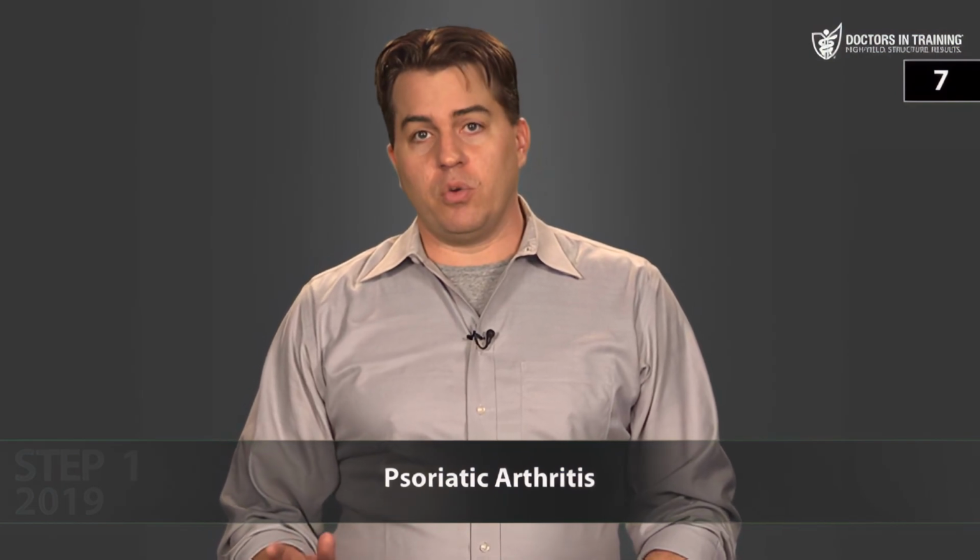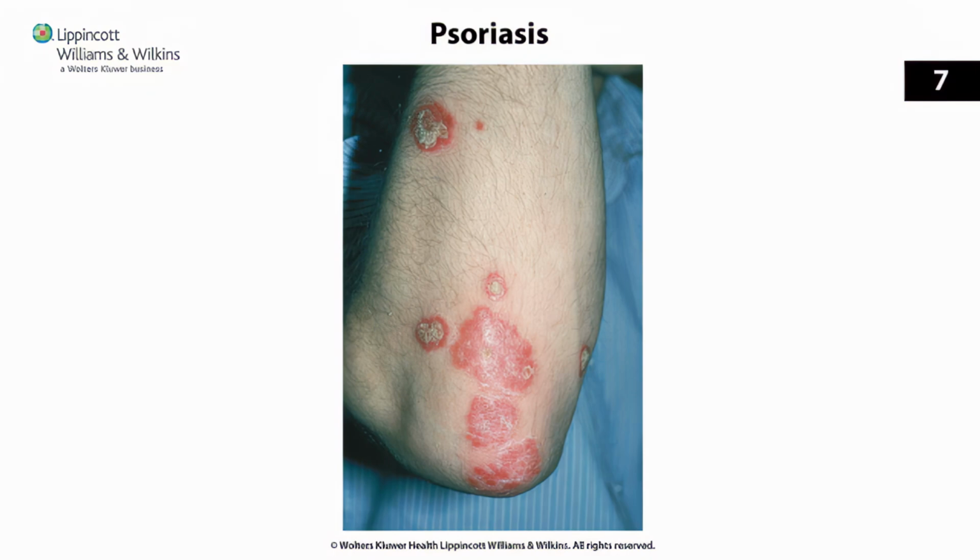All right, let's talk about psoriatic arthritis first. I'm not going to say a whole lot about psoriatic arthritis. It's a form of inflammatory arthritis associated with psoriasis. Psoriasis is a disorder of the skin that is characterized by skin lesions that are scaly plaques or papules that are classically described as having a silver scale.